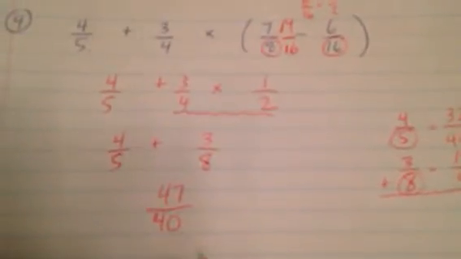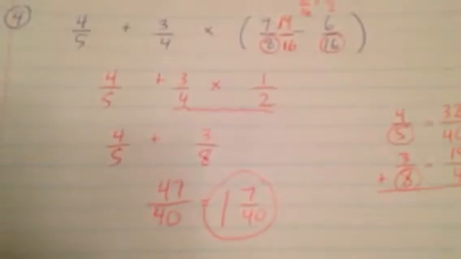So 3 times 5, 15. 5 times 8 is 40. So 4 times 8 is 32. Right? Remember, when we add fractions, we keep the bottom number. So that's a 40. And we simply add the top. 32 and 15, adding those, you get 47. That's the answer, but that's an improper fraction, so we write that as a mixed number. That is 1 and 7/40, and that is our answer.